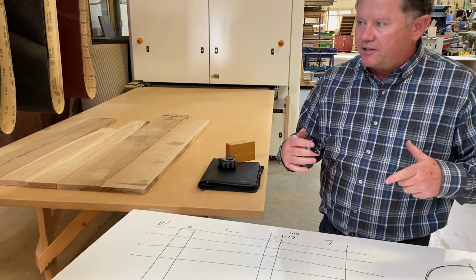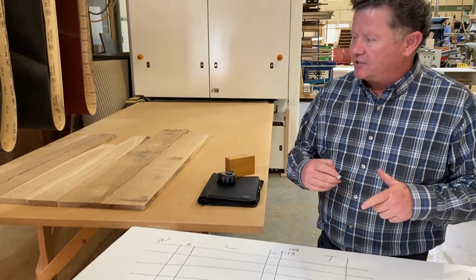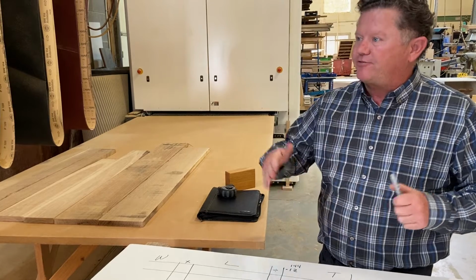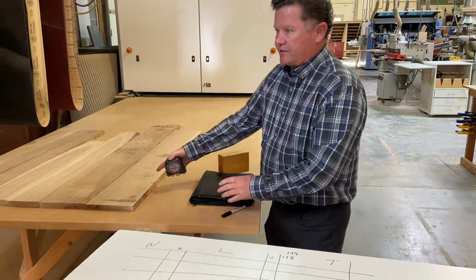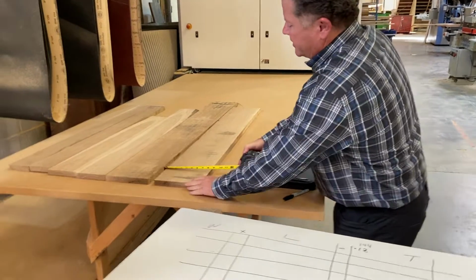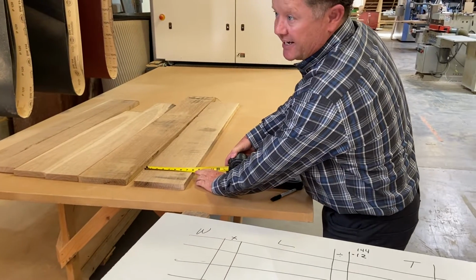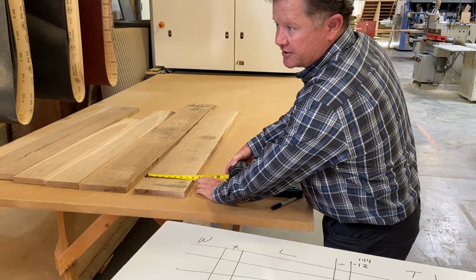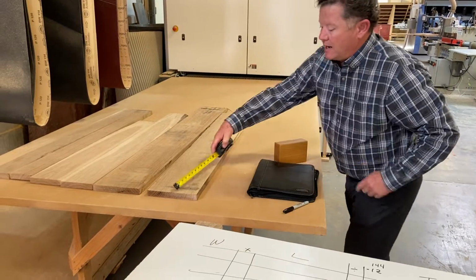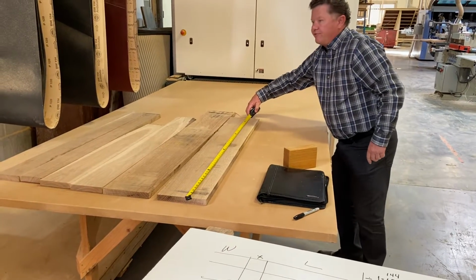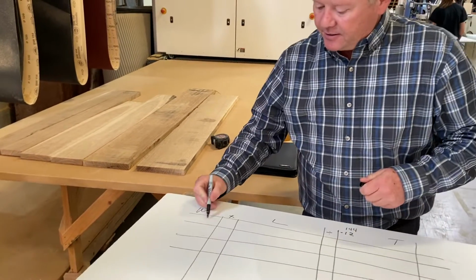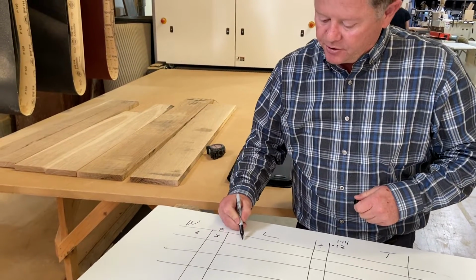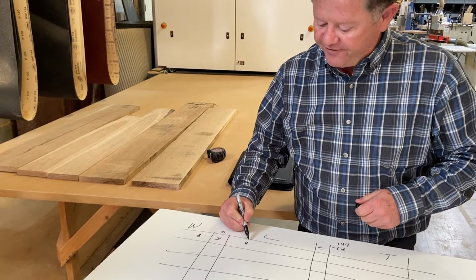In our industry, we always measure things by the foot. It's just easier. It's a 4 foot, 5 foot, 6 foot. So I'm going to take this piece here, and we're going to call it 8 inches because it's heavier than 7.5, by 4 feet. So it is 8 inches times 4 feet.